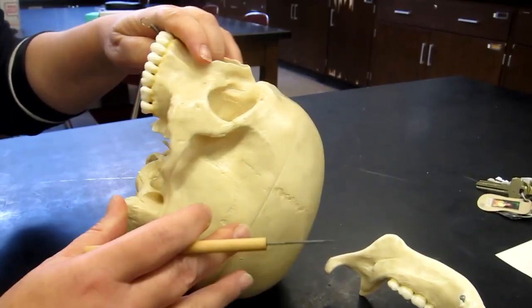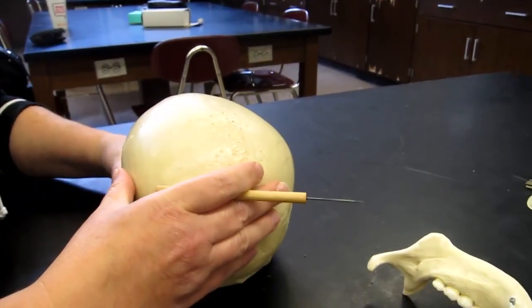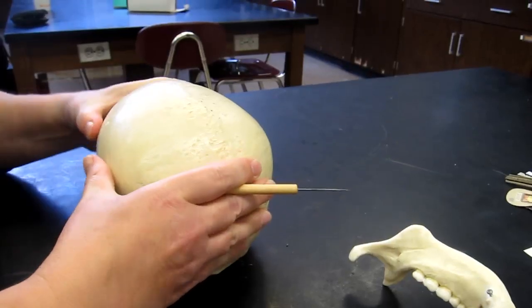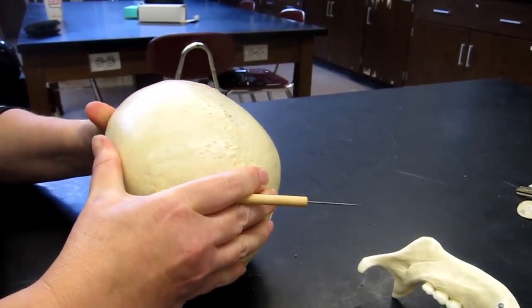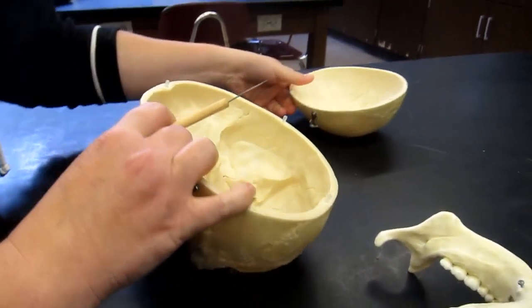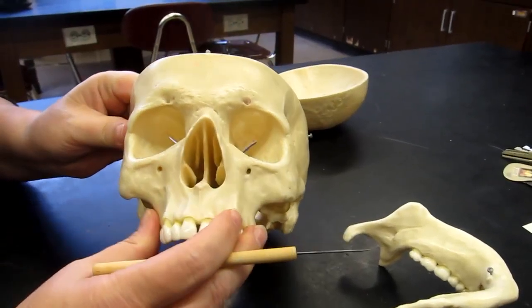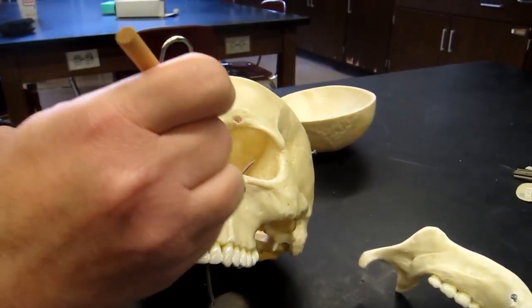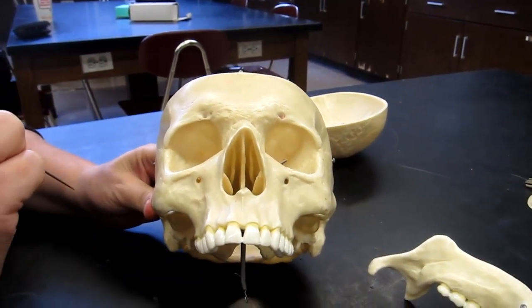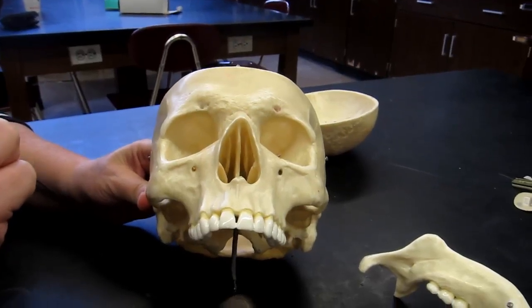At this point, we're going to start looking inside the skull and into some other openings. I'm going to get my cranial vault off here so I'm ready. We're going to start with the orbit, the space where the eye would be in a living individual. And we're going to look at a couple of structures associated with the sphenoid bone.